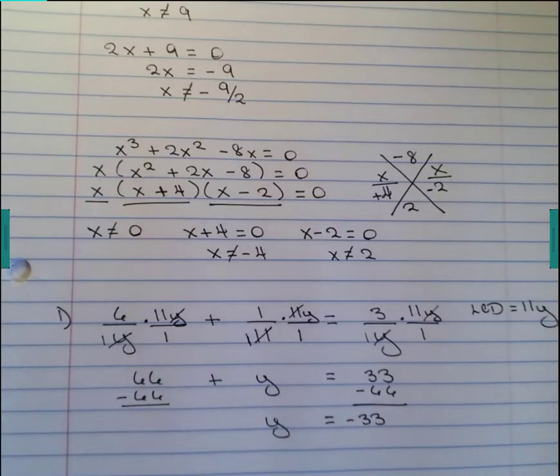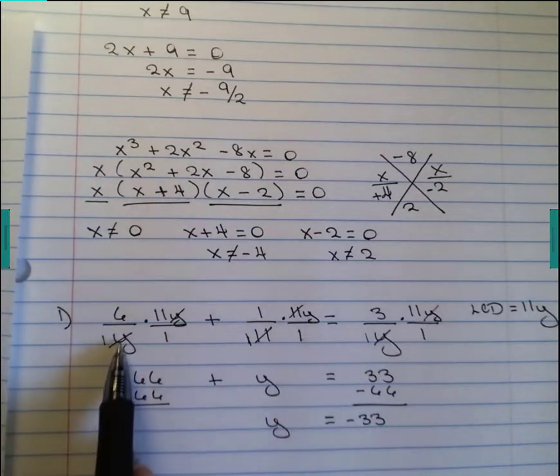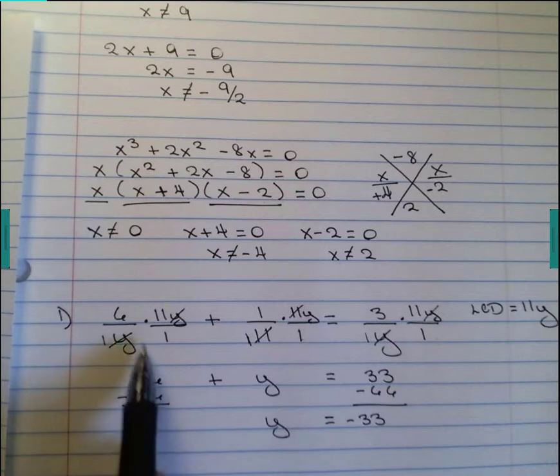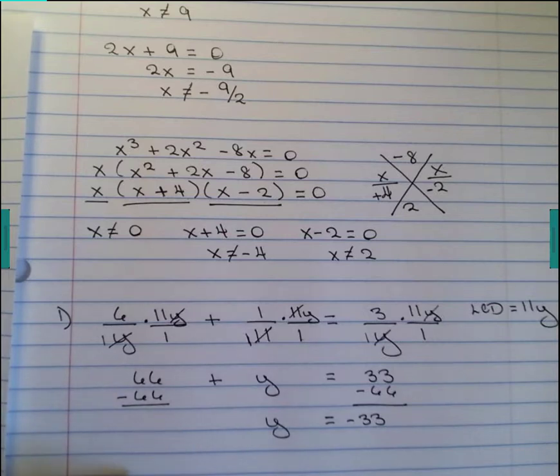Now, I've got to check it. I really have to check it to make sure that when I put it back in the original, I'm not causing an invalid condition. I'm not causing a 0 to be in my denominator, right? Or anything that doesn't work, a no solution type of thing. So I've got 6 over, and I'll just solve this one.